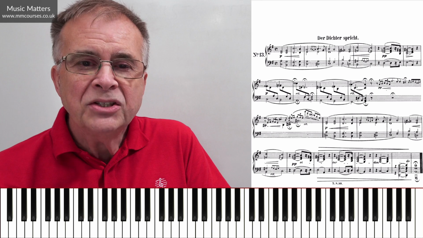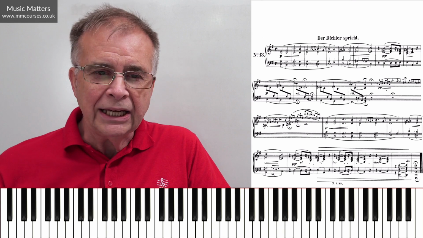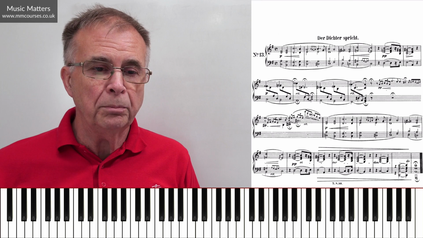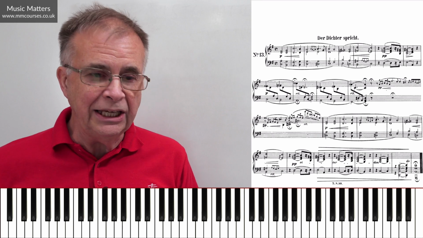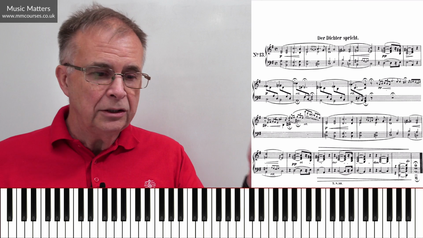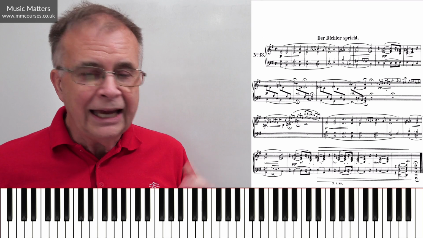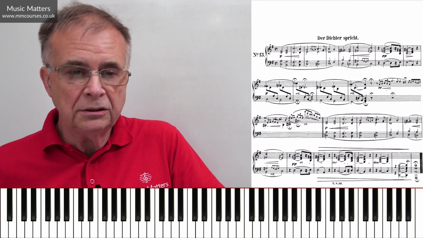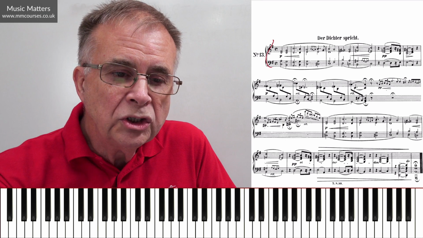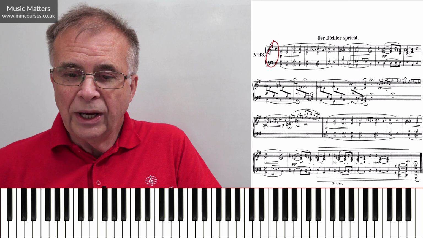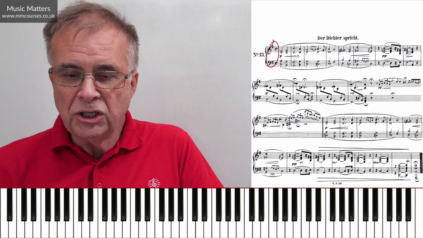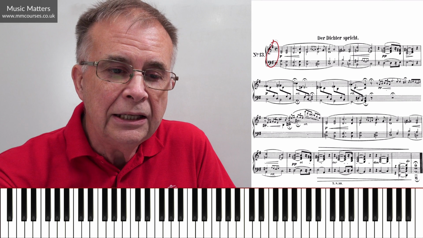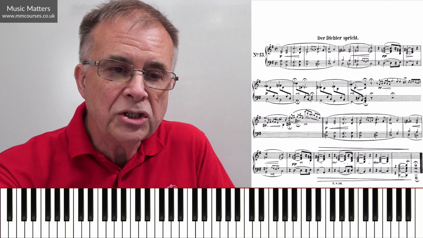So this piece of music we're looking at, which by the way is a movement from a collection by the composer Schumann, number 13, translates as The Poet Speaks, and it comes from Schumann's opus 15, Scenes from Childhood. But we've got one sharp in the key signature there, so we're in the key of G major. We could be in the key of E minor, but actually we're in the key of G major.